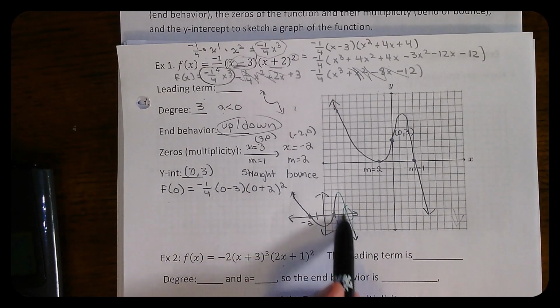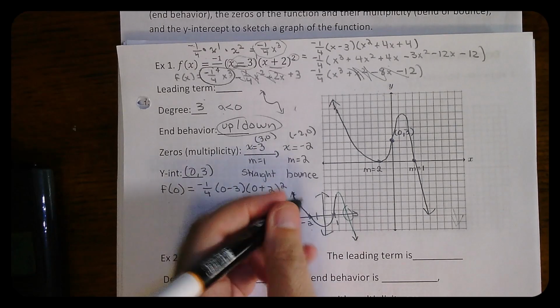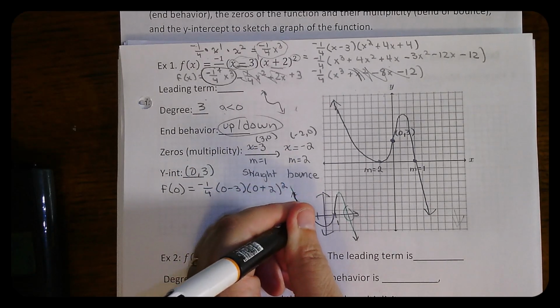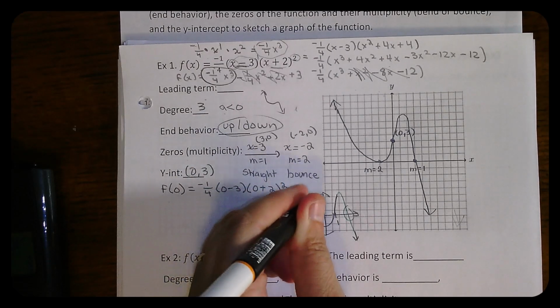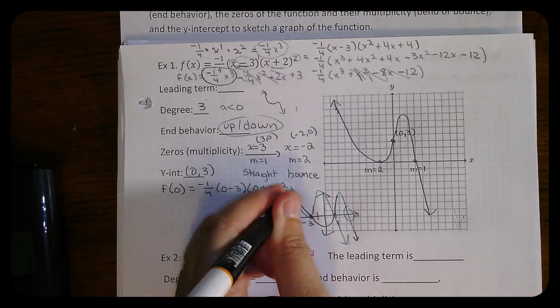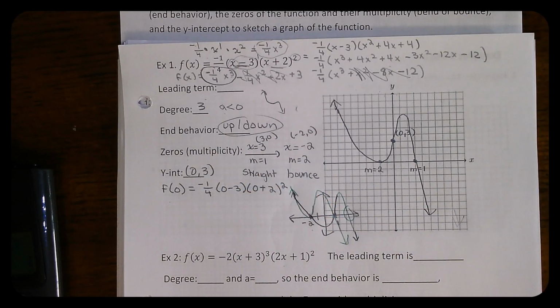So don't try to correct your mistake by crossing the x-axis again. You can't do that. Really, you want to find out that you forgot the multiplicity was 2. So don't make that mistake. All right, the more we do these, the better they get.